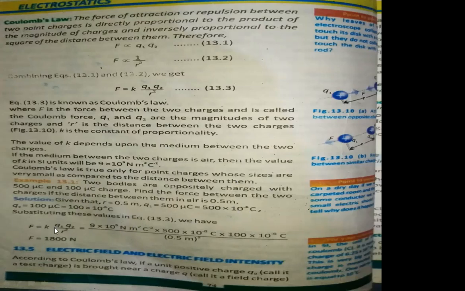I will use the formula of Coulomb's law. This is called Coulomb's law: F is equal to K Q1 Q2 divided by R square. As I solve this, we derive this in 13.3. F is equal to K Q1 Q2 divided by R square. I'm going to use this formula to find the Coulomb force, or force between these two point charges. So I will use this formula, F is equal to K.